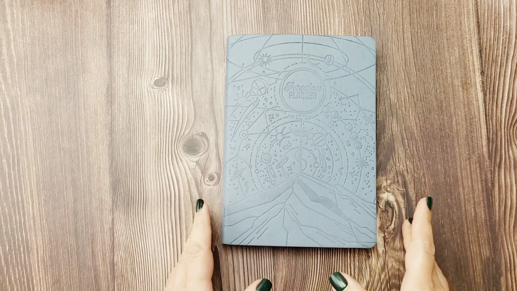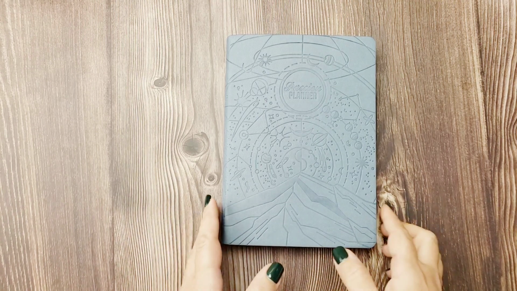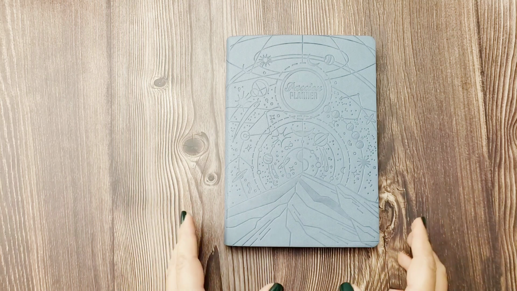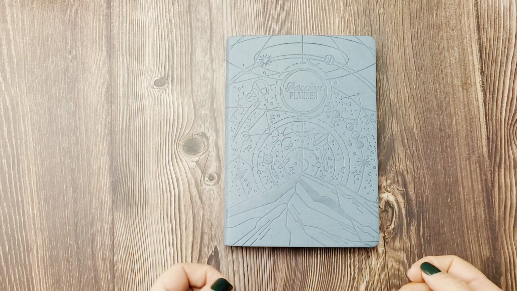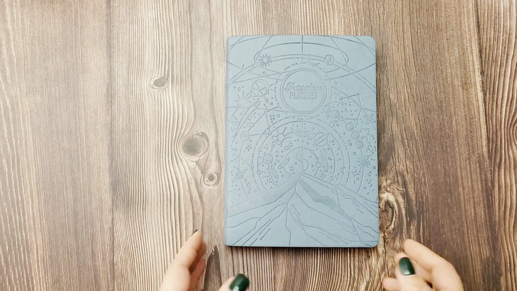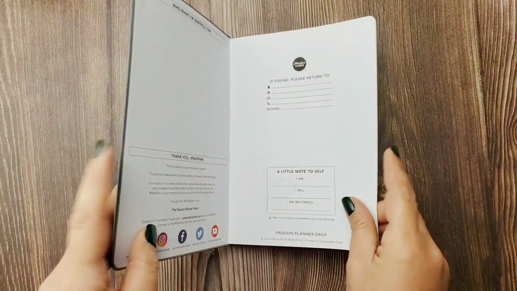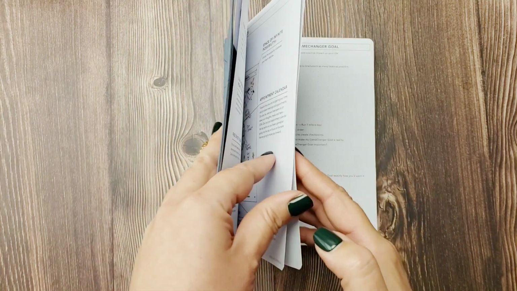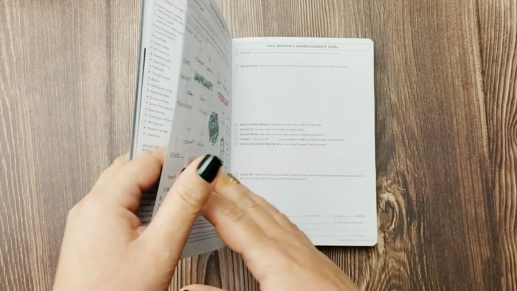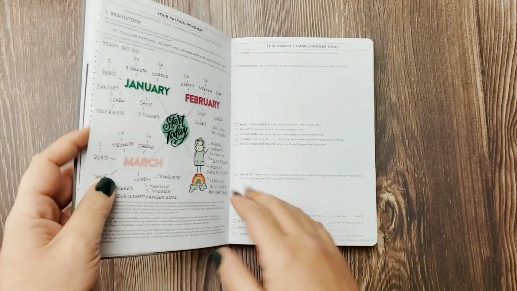Alrighty guys, so we're back with the Passion Planner Daily. We just got a couple more things to review through this, and then we're just going to get on our little planner way here. So let's check out some of the things that we did. We already did a flip through of this. I guess I can already fill that in. I already know.